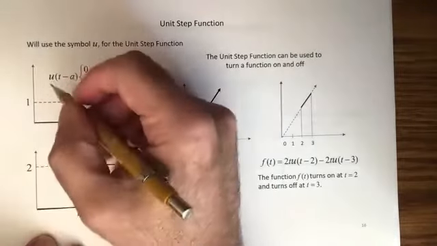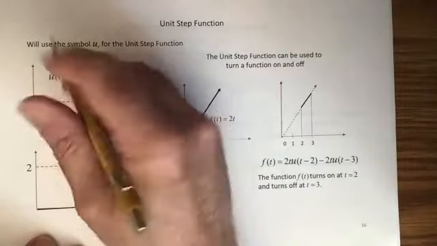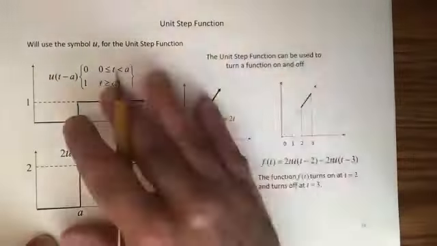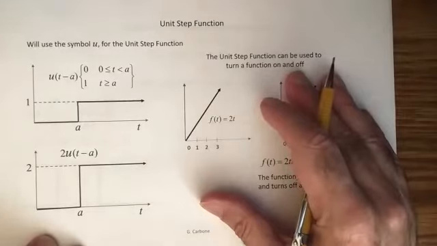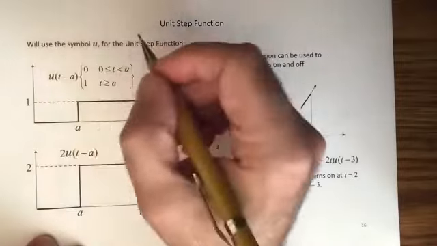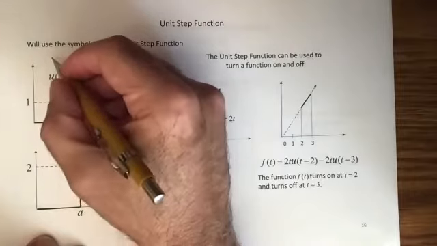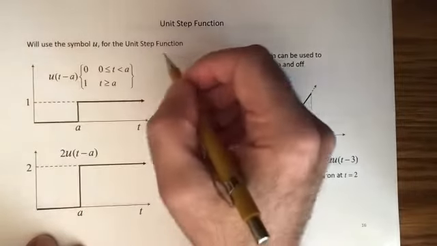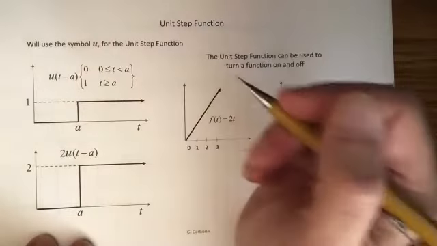Now your book uses a much fancier script than you see here. When I did all these charts using an application called MathType, they didn't have the fancy U that your book uses, so I just made a U there. Some books will also use an H, but it's also called the Heaviside step function. So some books use an H.